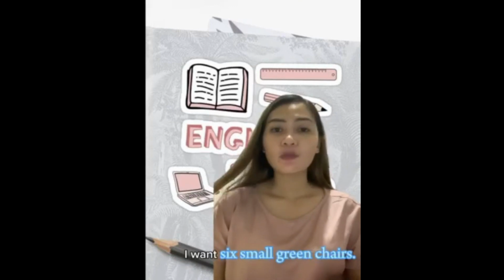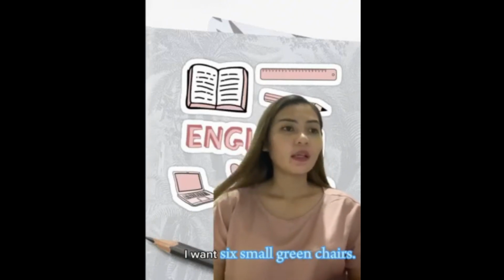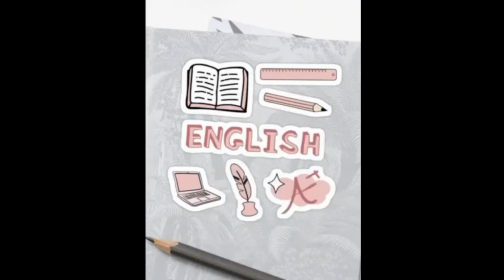Multiple adjectives modifying the same noun follow a particular order according to their class, just as in the example below. I want 6 small green chairs. So here, the part highlighted in blue follows the order: number, size, color, plus noun.